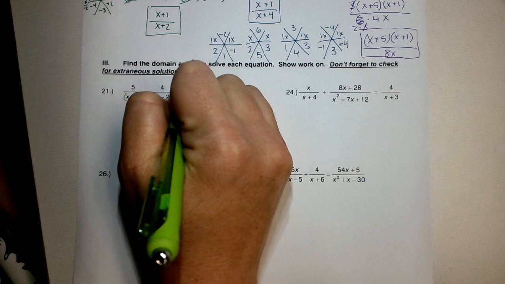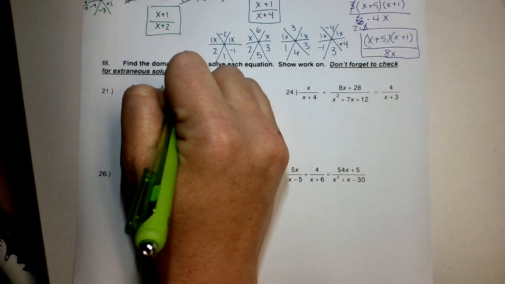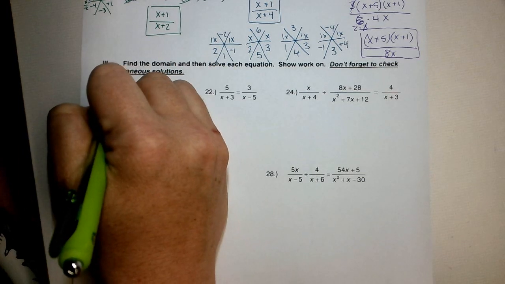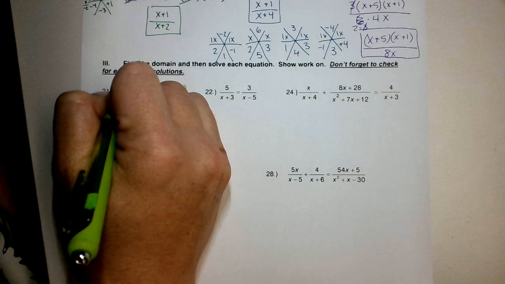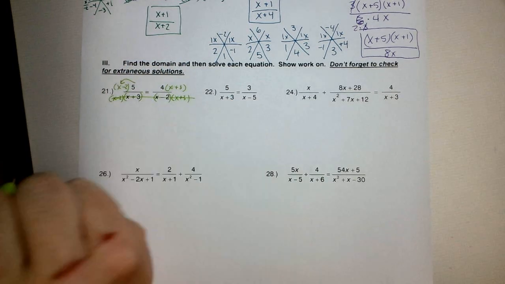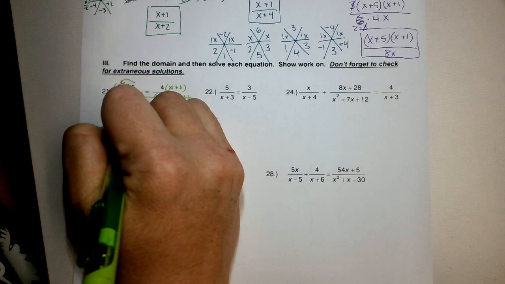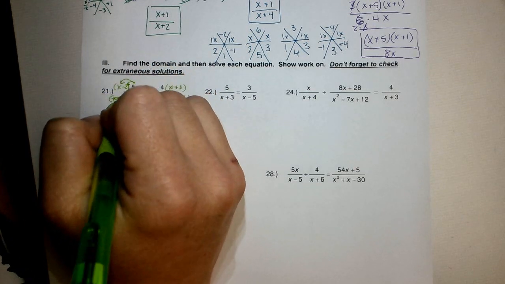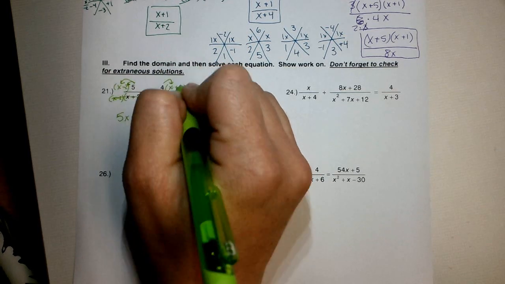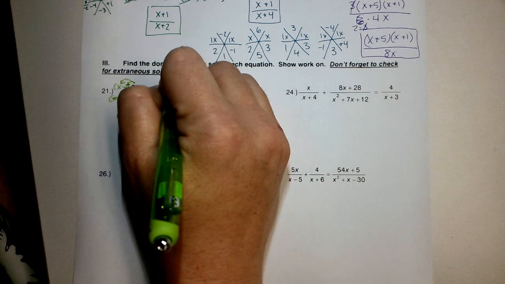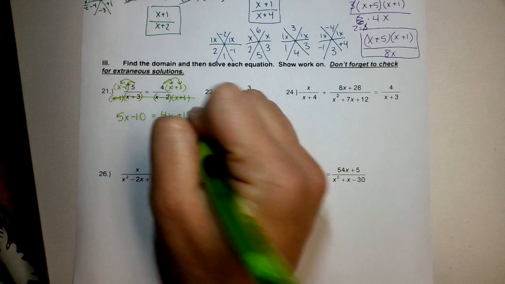So this needs an x plus 3, and this needs an x minus 2. So 5 times x, because now that they match we can cancel, is 5x. 5 times negative 2 is negative 10, equals 4 times x is 4x, and 4 times 3 is 12.